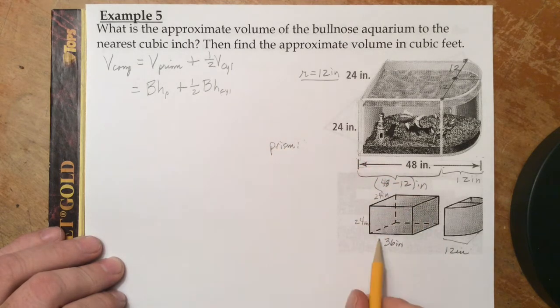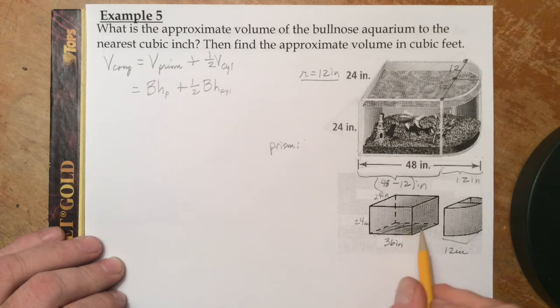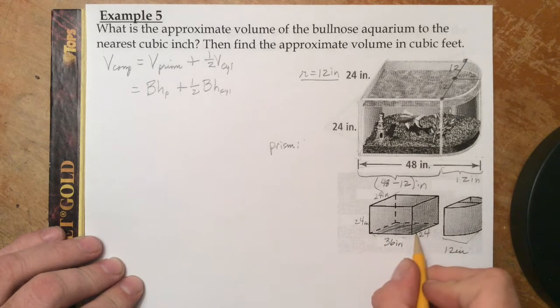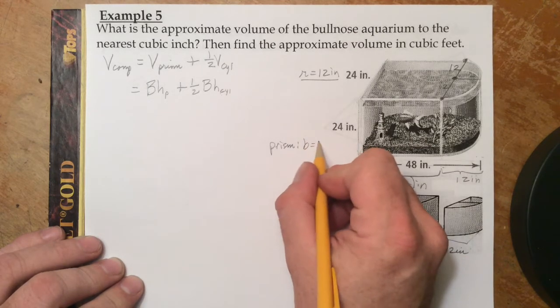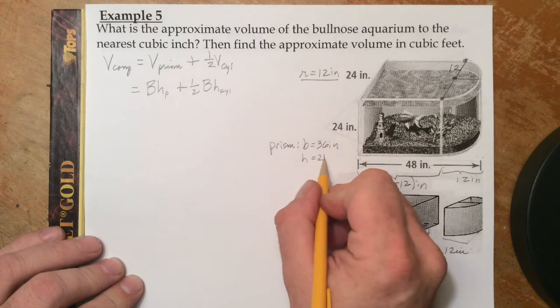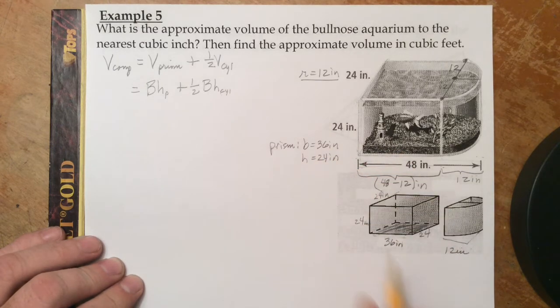The base part of it would be down here. It's 36 by 24. This is 24, so this is 24. 36 and 24, so the base is 36 inches, and the height is 24 inches. And the prism height itself is also 24 inches this way.